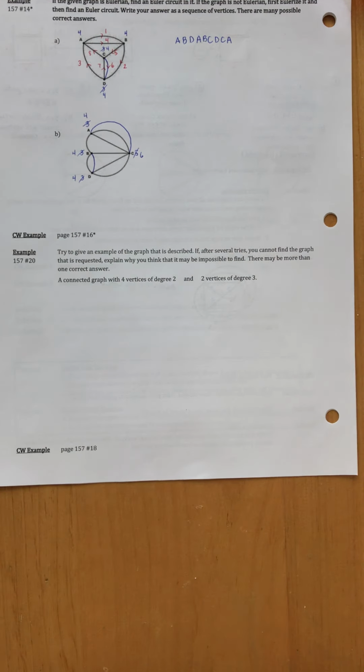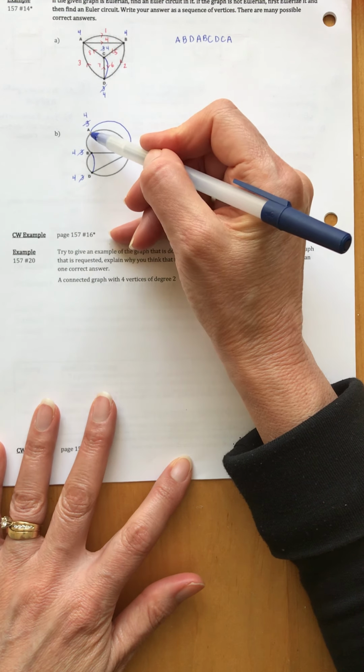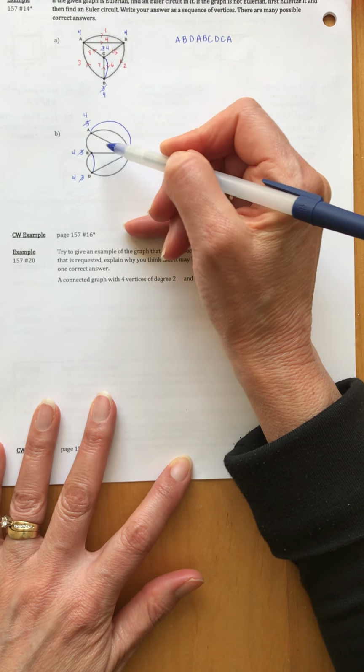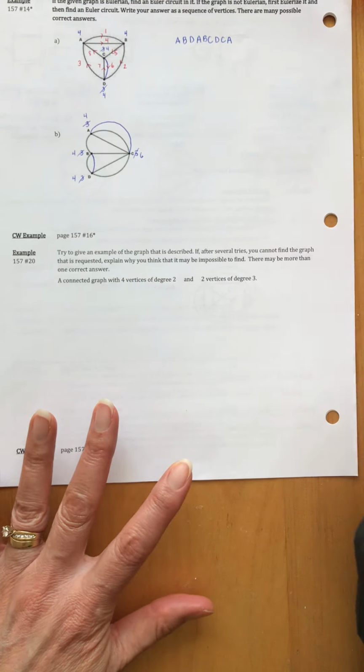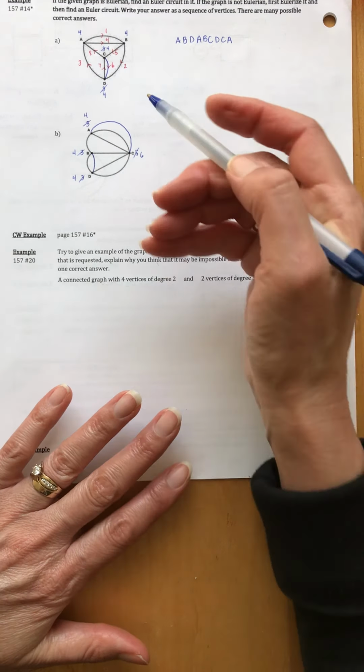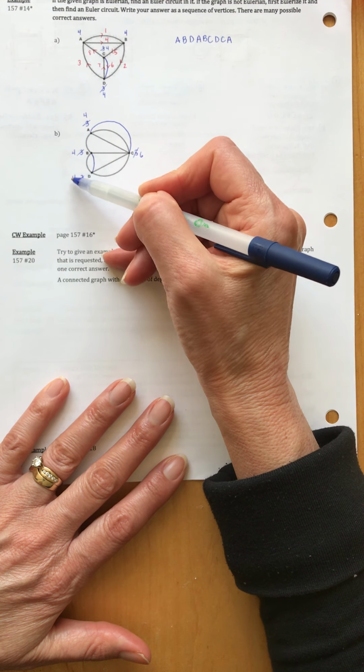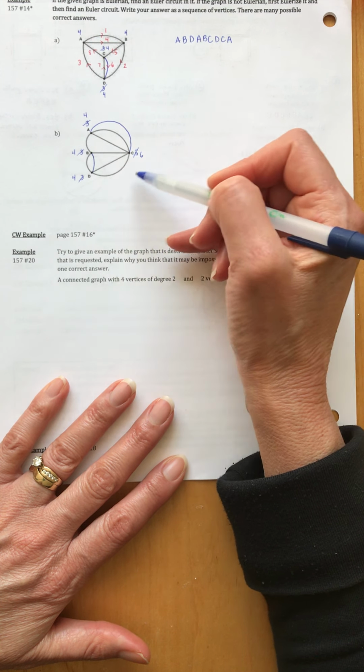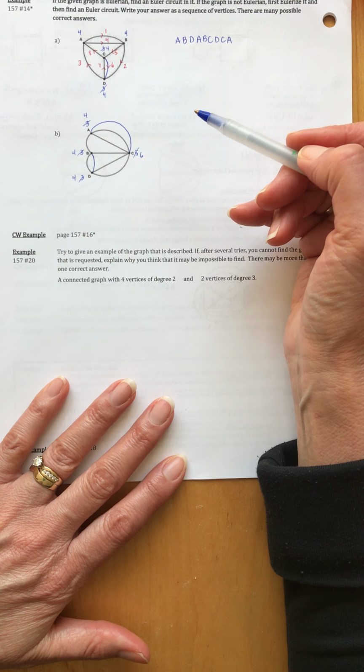Was that the only way to do it? No. We could have added edges from here to here and then from here to here. There are all sorts of different ways you could do it. This is just the way I'm choosing to do it. Now if we look at it, we have all evens. So now that they're all evens, we know we can find an Euler circuit.